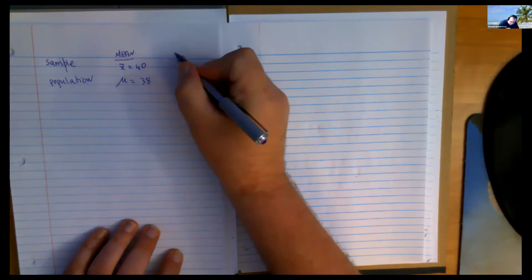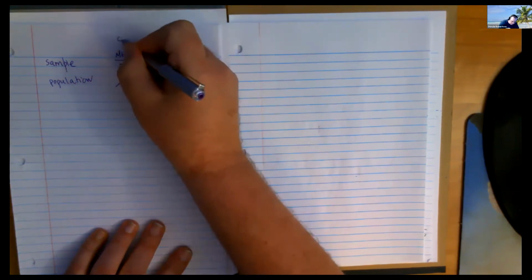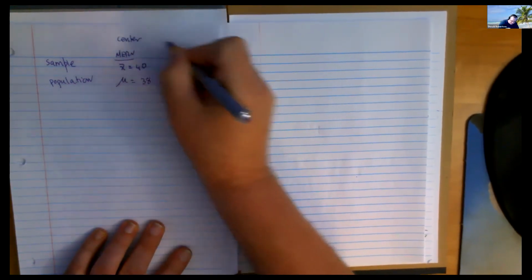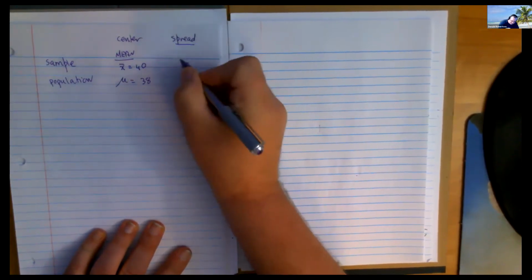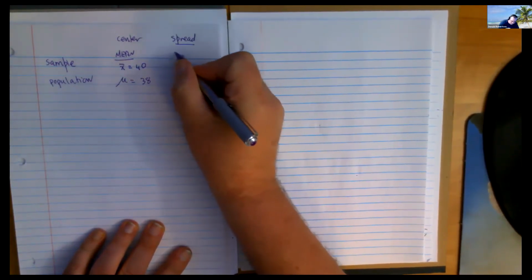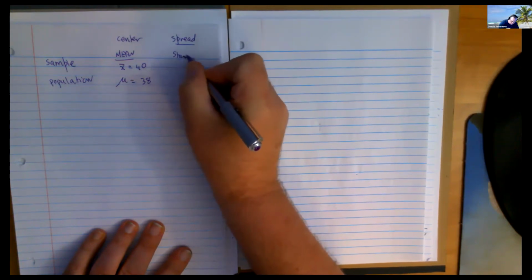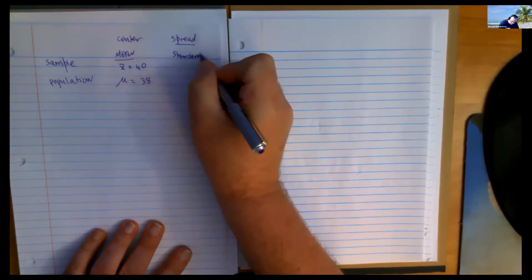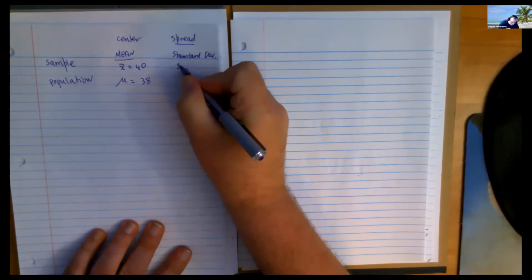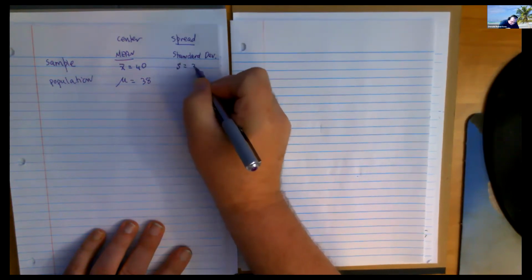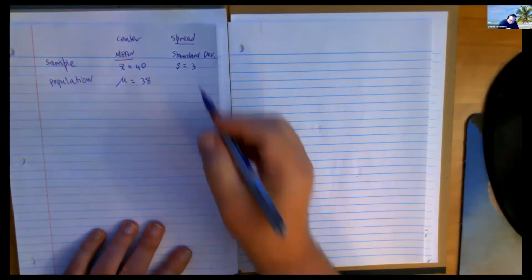Now, there's another measurement. This is a measure of center. And there's another measure called the measure of spread, and it's called the standard deviation, or DEV for short. In this textbook, they're using the letter s. So let's say it was 3.